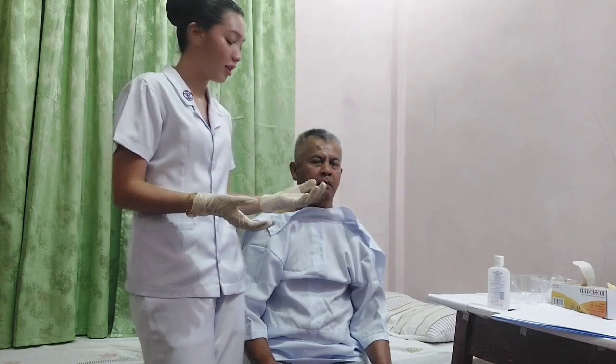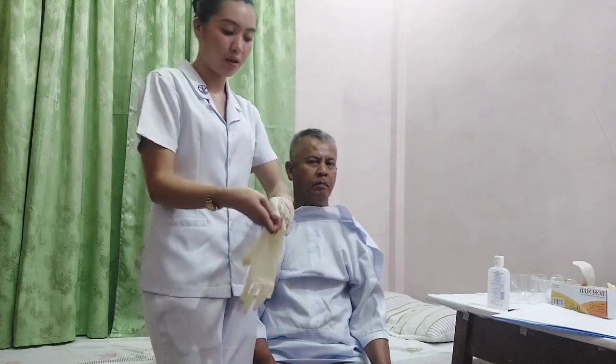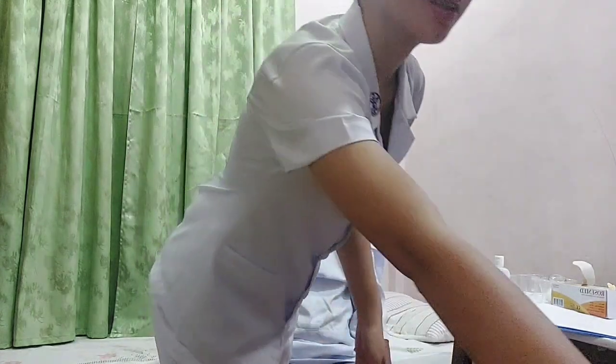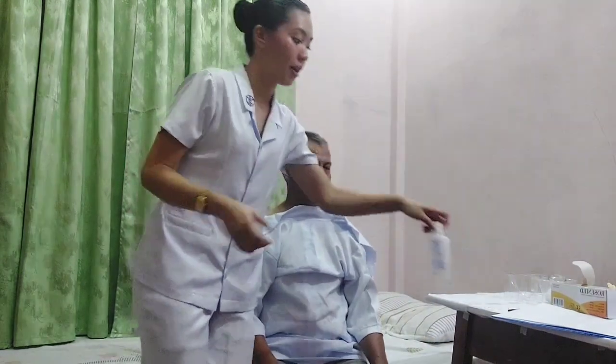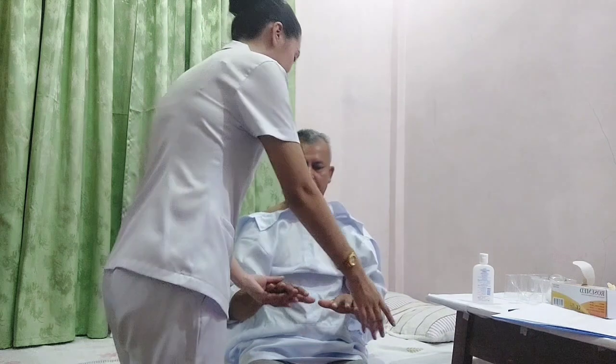And now that we are done, I'm going to remove the gloves and properly dispose of used gloves in a proper receptacle. Okay, now I'm going to perform hand hygiene, of course, before proceeding to the next part, which is assessing the nails of our patient. So Bert, now I'm going to be assessing your nails. May I have your hands, please?